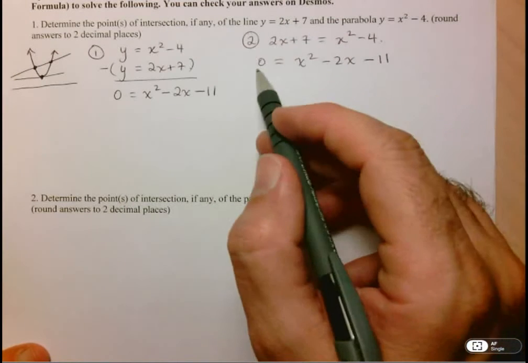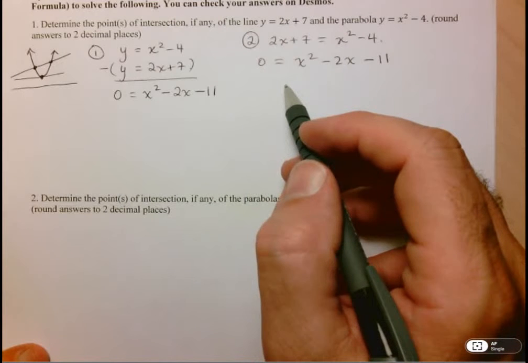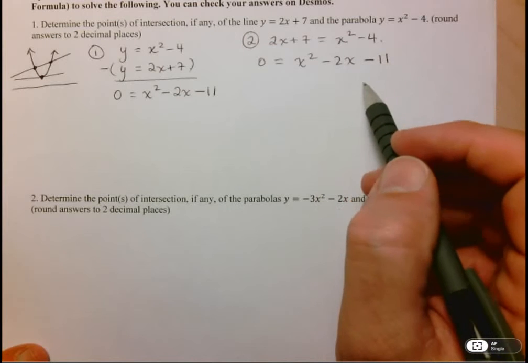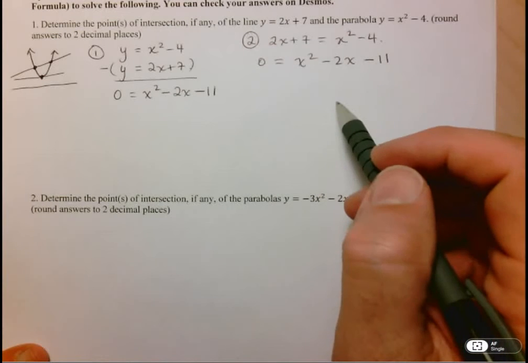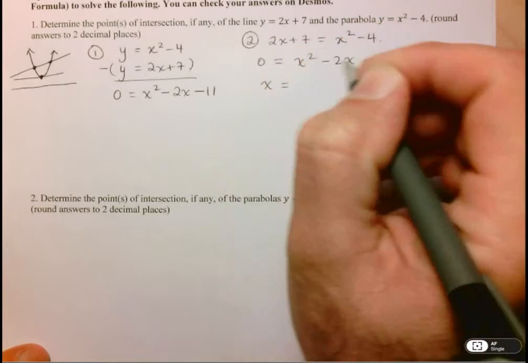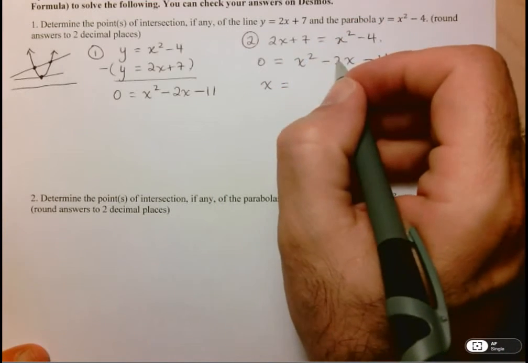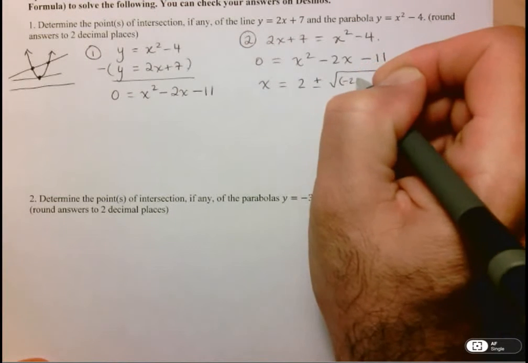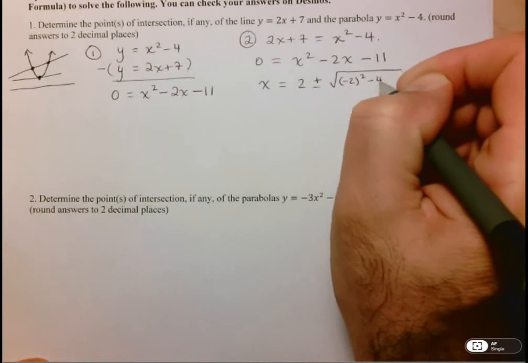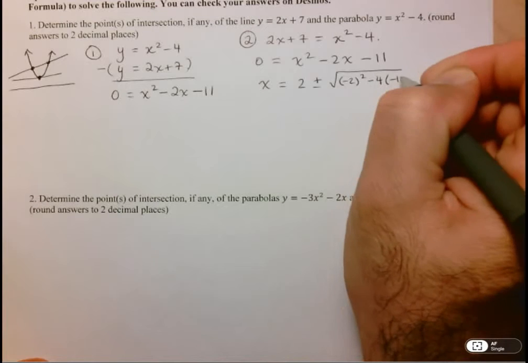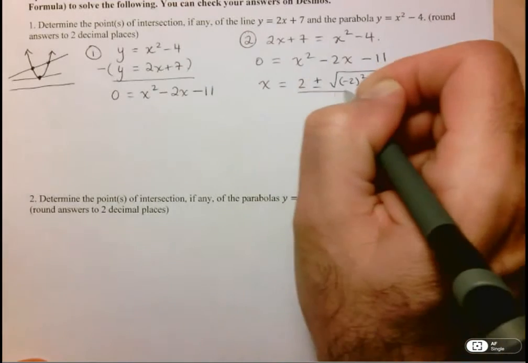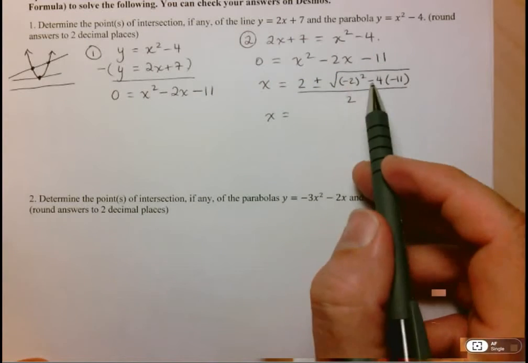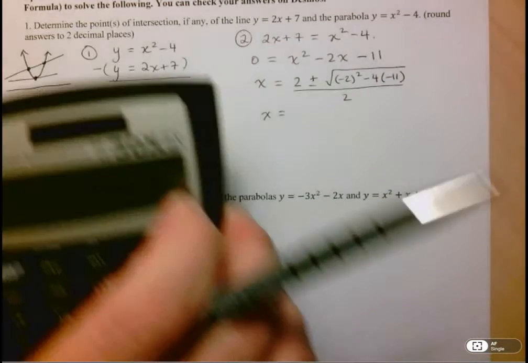Okay, at this point, though, let's solve this equation now, at least for the x values of the points of intersection. Clearly, factoring is not going to work with 11 as our c value, or negative 11. So we'll use the quadratic formula. So x is equal to negative b, so the negative of negative 2 is positive 2, plus or minus the square root of b squared, so negative 2 squared, minus 4 times a, which is 1, times c, which is negative 11, all over 2 times a, so 2. And this looks like it will end up being positive, so we should have 2 solutions.